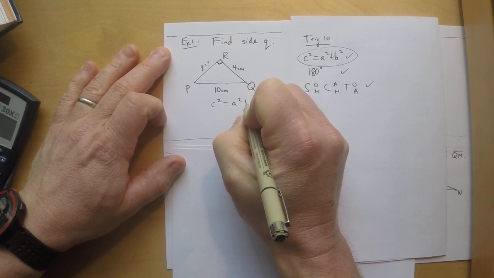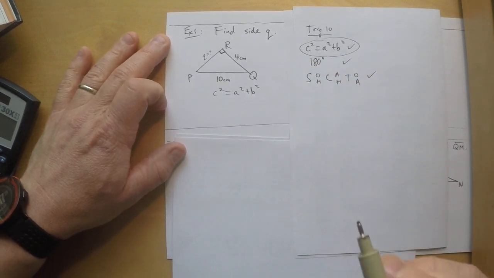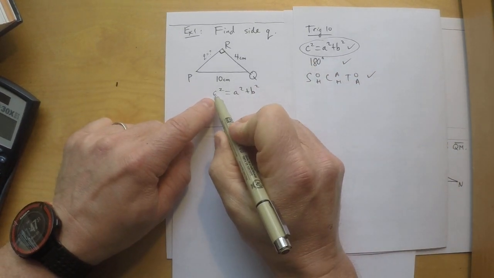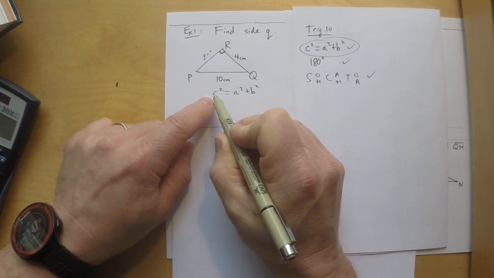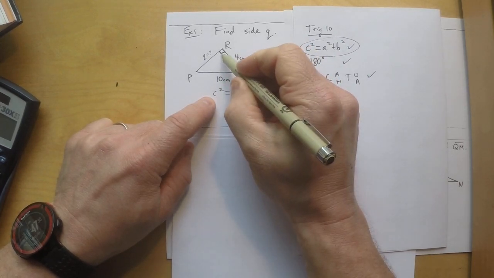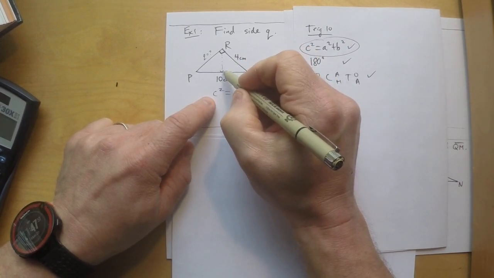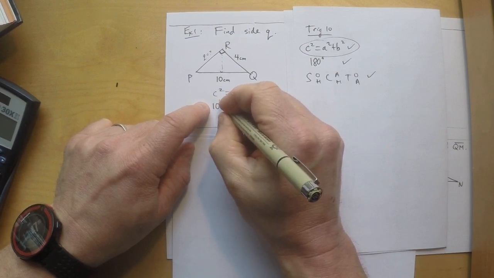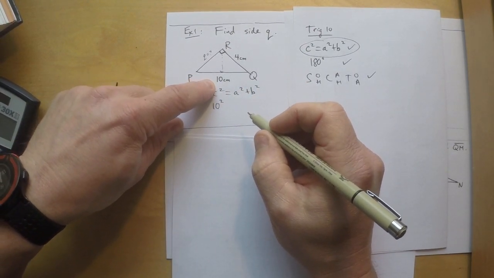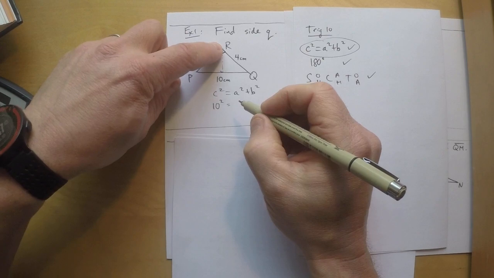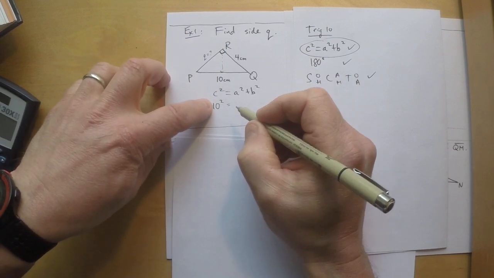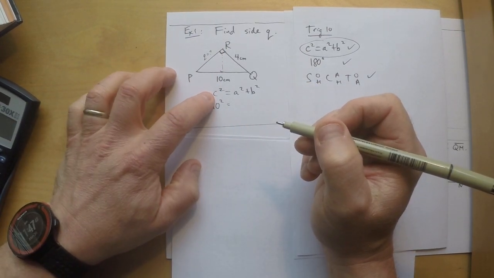This is Pythagoras. So I'd write out my Pythagoras rule. C squared equals A squared plus B squared. Remembering C is always the hypotenuse. The hypotenuse is always across from the 90 degrees. So in this case, the 10 is my C side, even though it is little r, but in this case, we're calling it C for the Pythagoras formula.